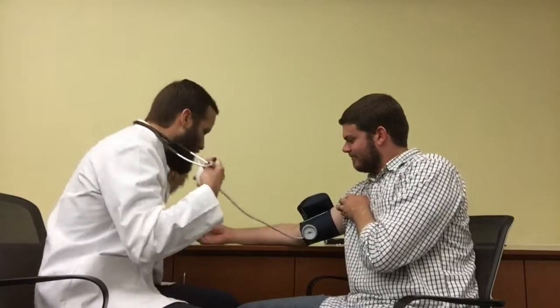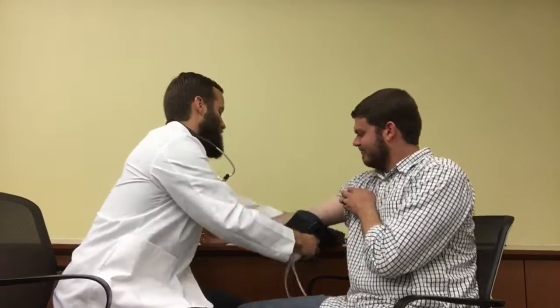All right, luckily Kyle's a healthy patient. He's at about 120 over 75. So that's the blood pressure. Also, with the blood pressure, if he was hypertensive, again, that's a risk factor for heart disease, which could lead to temporal arteritis. All right, next for his pulse, you're also going to do this bilaterally.